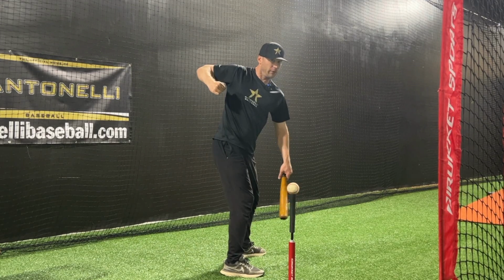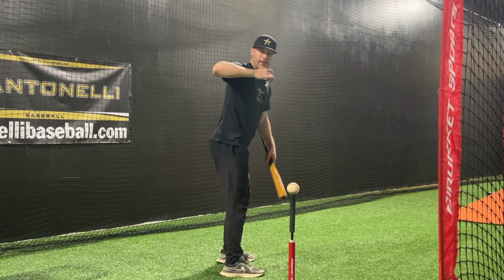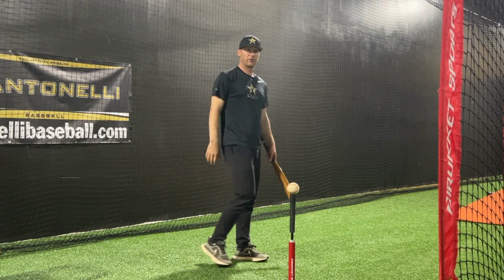It's not a huge move, right? Some people over-exaggerate and do this. No, it's a small move. Bang, right there, I got it. I can feel my back engaged. Once you can feel your back engaged and your arm's behind your hands, you're set.